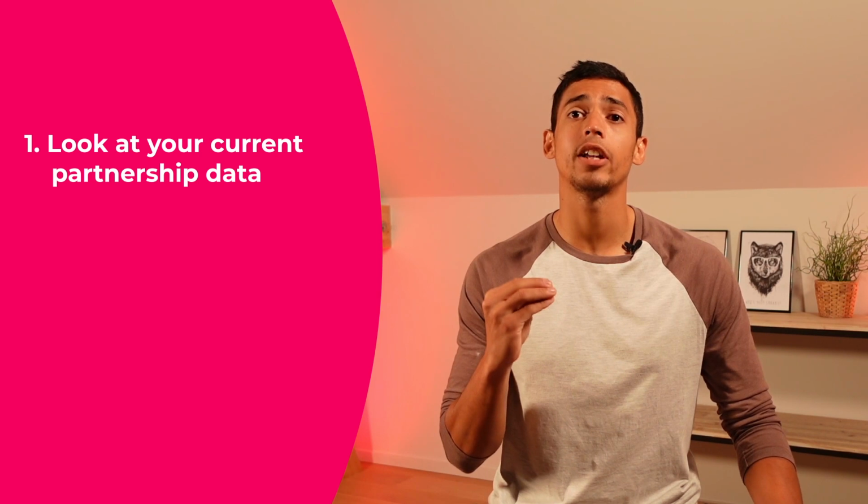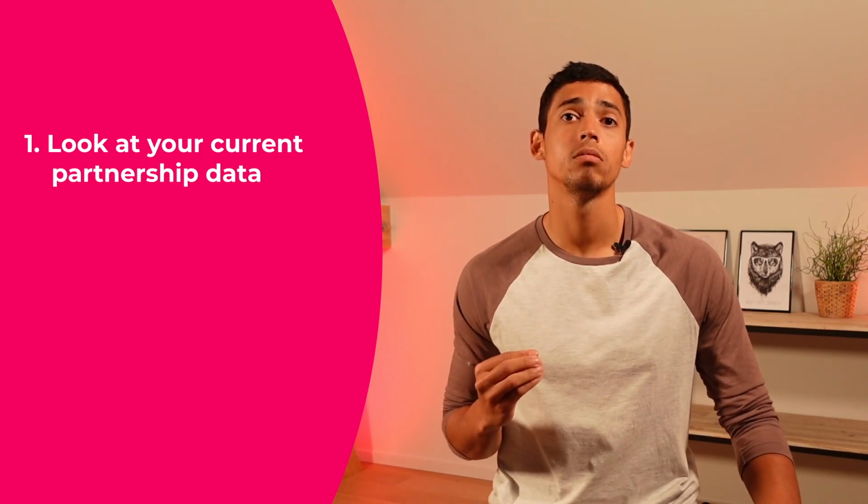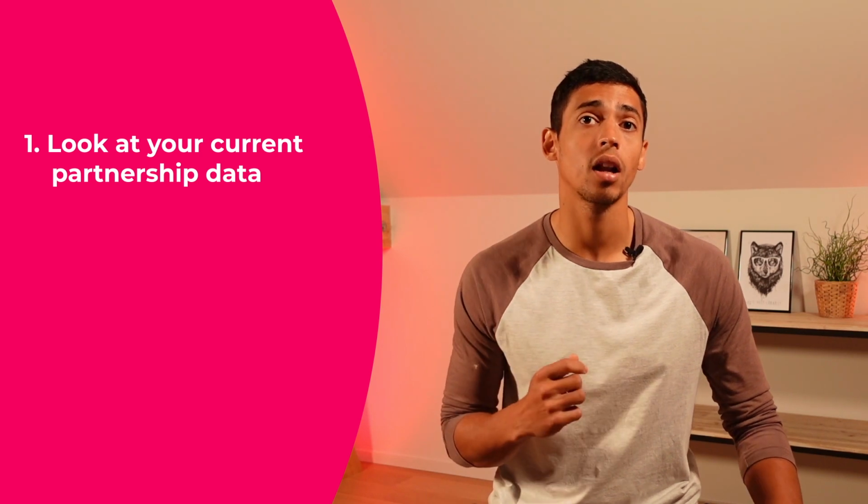Now that you have an understanding of the difference between segments and categories, let's talk about how you can define and implement them in your program. Let's begin with the process of segmentation. First, you'll want to look at your current data. Which partners are adding the most value? What do those numbers look like?